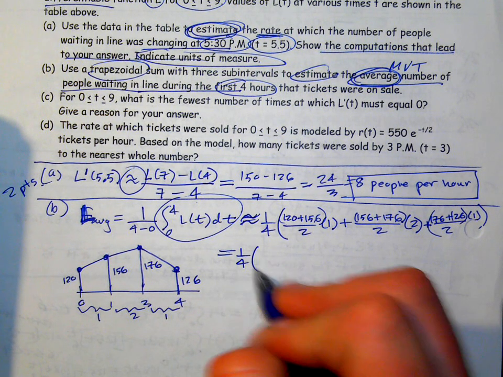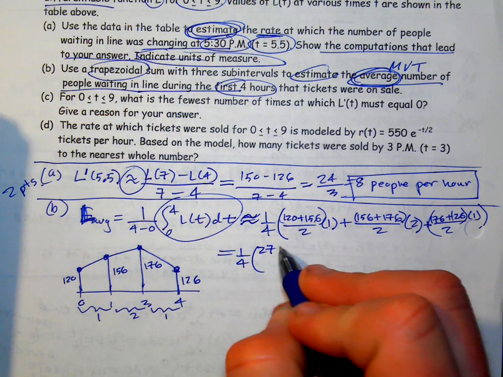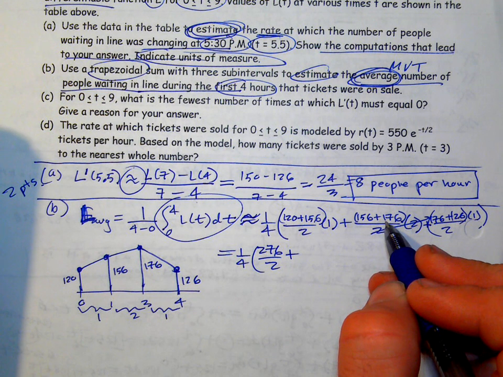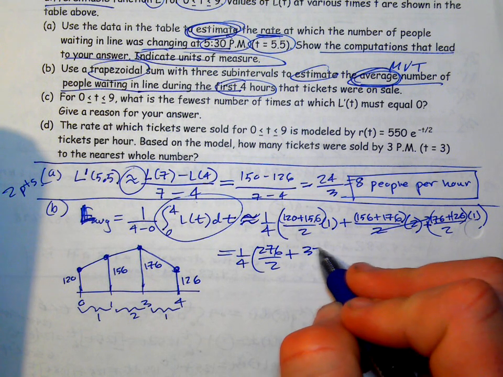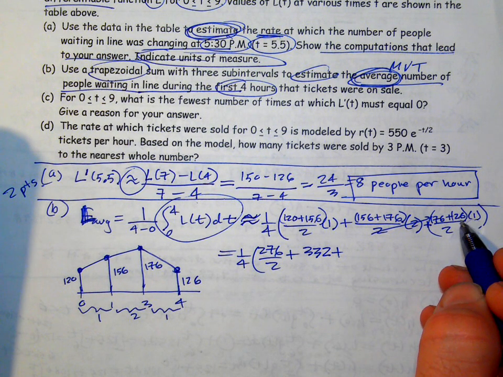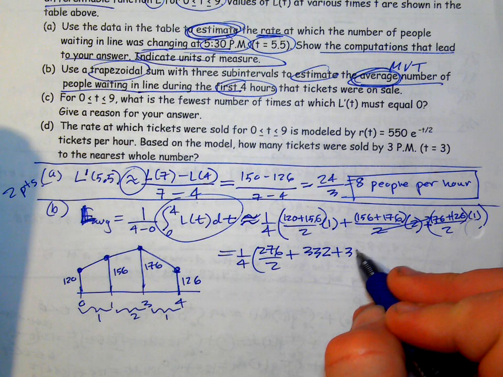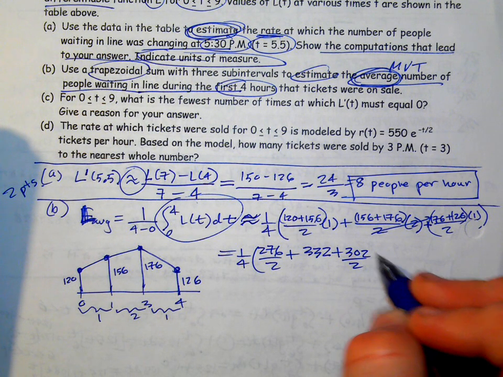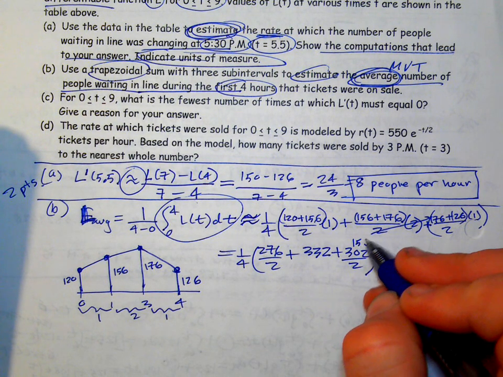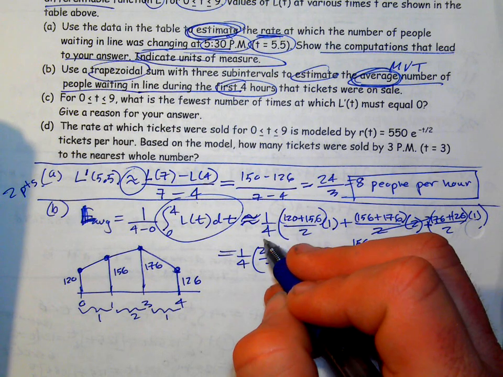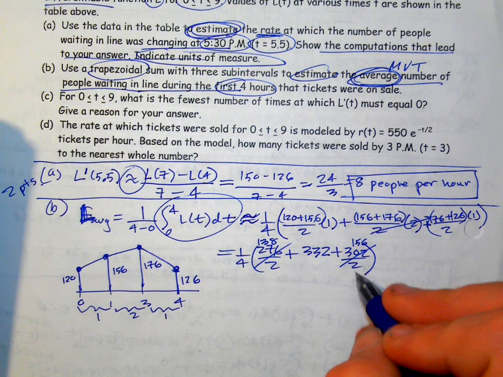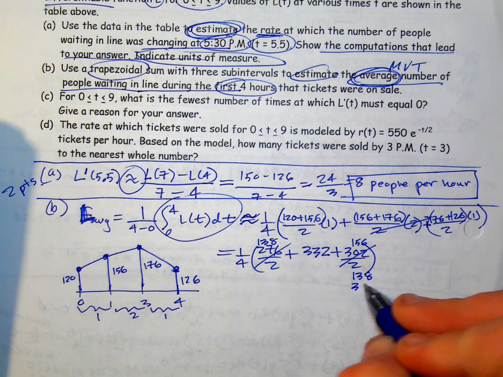We do have a calculator, so I mean, we could just jump in our calculator right now. But I mean, we could try and simplify this. Just be careful, 276 over 2. This is going to be 323.32. This is going to be 302 over 2. Hopefully I'm not making mistakes. So this is going to be 156. And this is going to be 138. And I mean, I could try and pull this off without a calculator, but you do have a calculator.